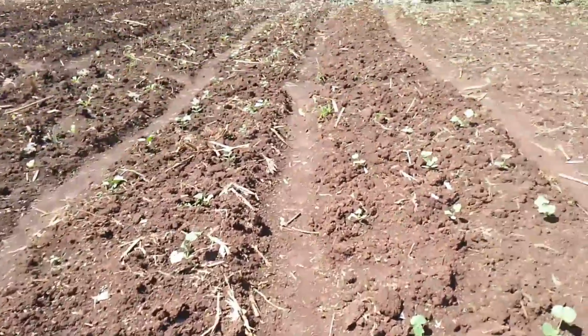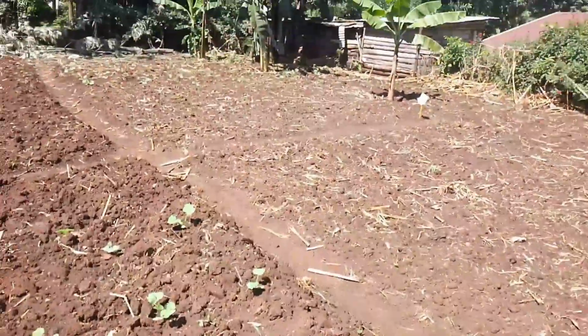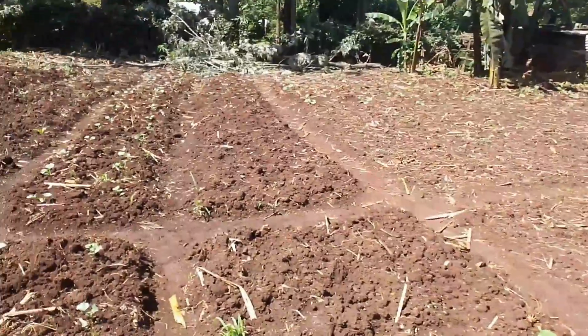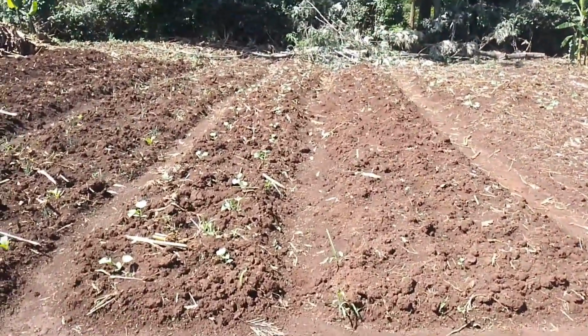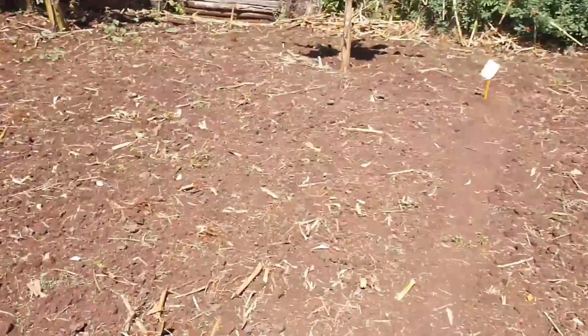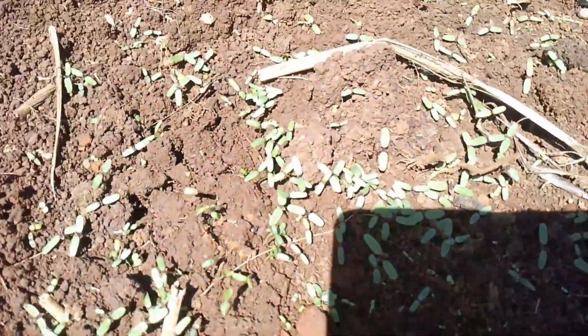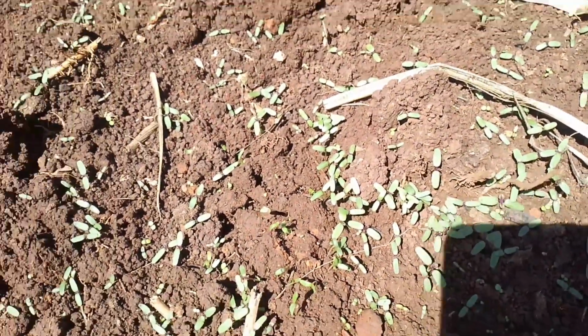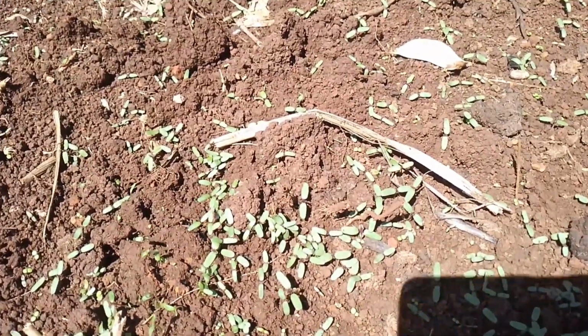So also in our garden, one of the vegetables that are going to really do very well are sagates. So here, as you can see, we have planted sagates and they have come out, they have sprouted very well.